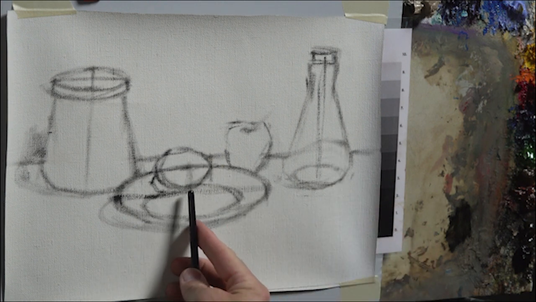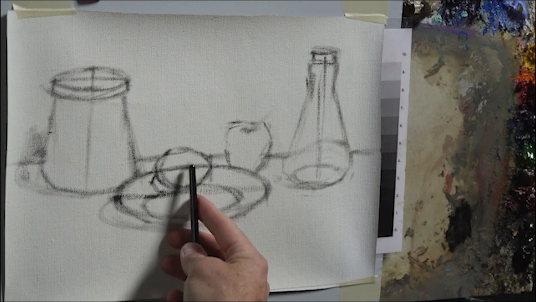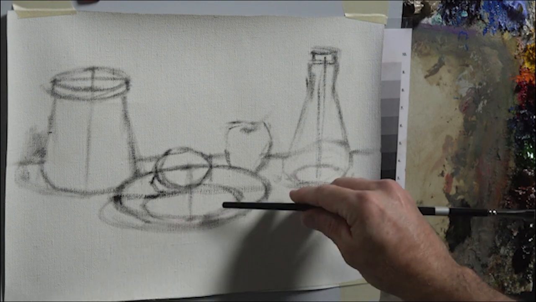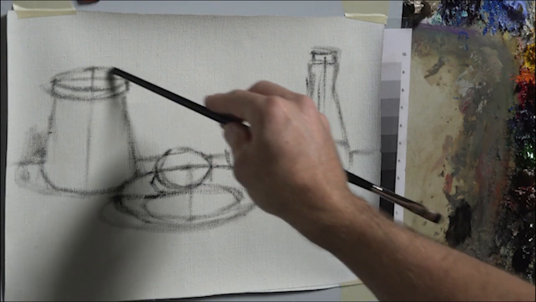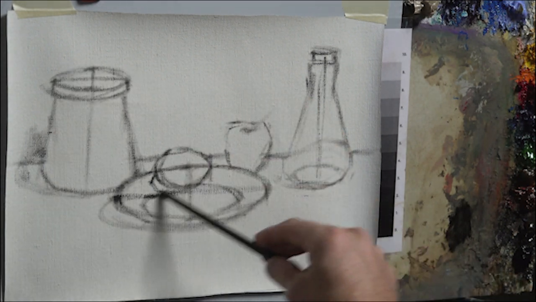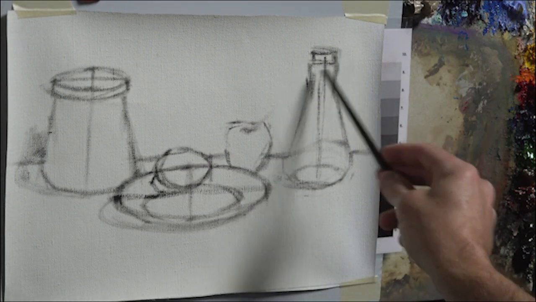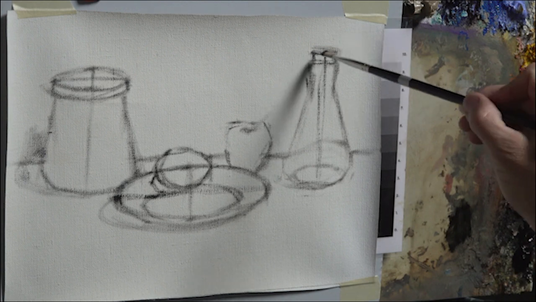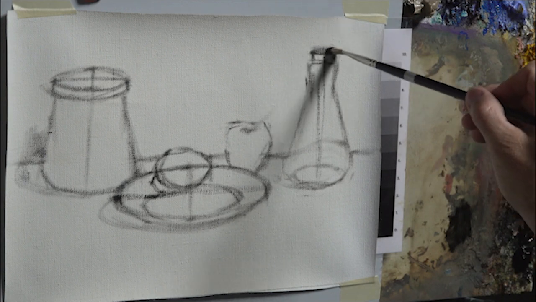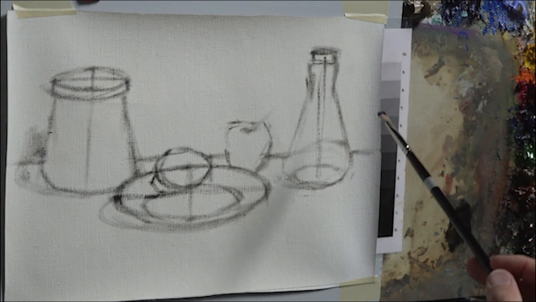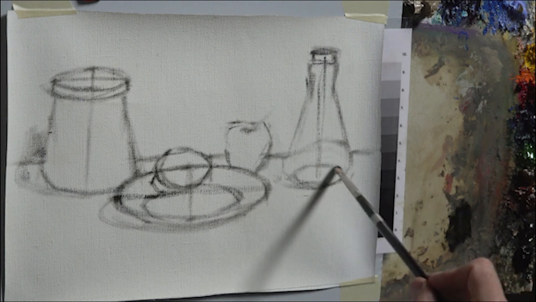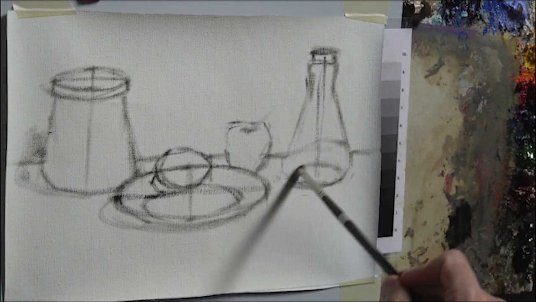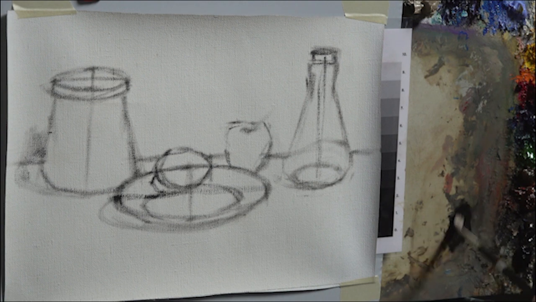So the distance between the bottom of the ellipse should be about the same as the top of the ellipse, and the side of the ellipse should be the same as the other side of the ellipse. I did that for this ellipse, the other one, and I didn't do it for this one, but it's a very shallow one. It's almost at eye level here, so it's going to be a little bit more flat. It's not completely flat, but a little bit flat. Same thing with this ellipse here. I just kind of free-handed it, but it's pretty accurate.